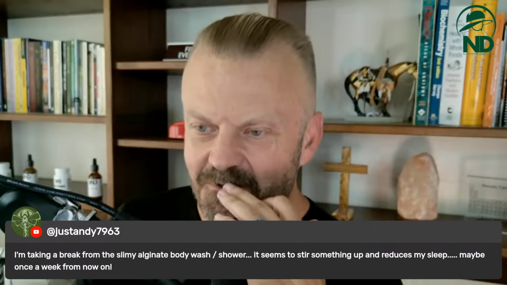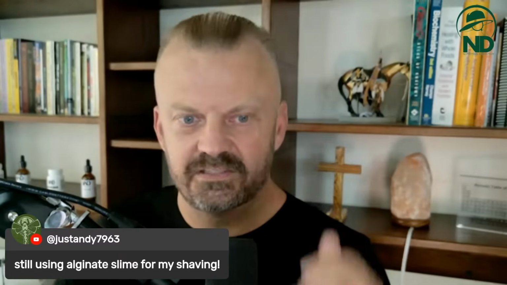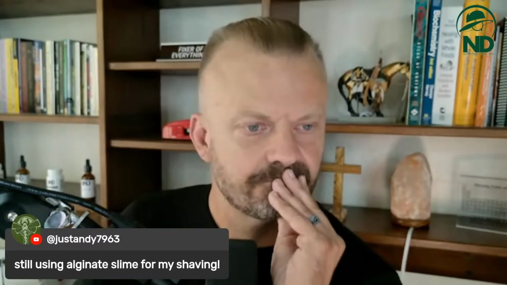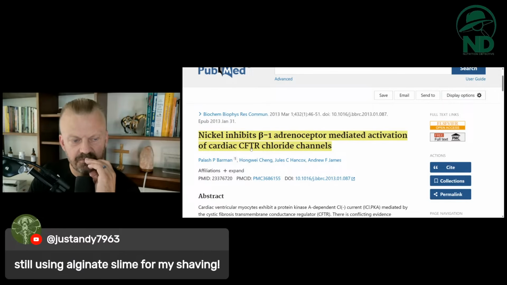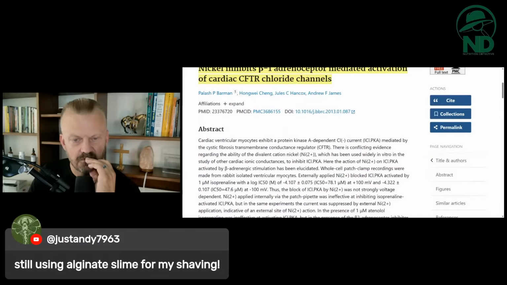You said he's still using the alginate slime for your shaving. Cool. Let me just go, I'm going to do a quick search here. We're going to go nickel, cystic fibrosis. Let's go see what we get. Of cardiac CFTR chloride channel. I believe that CF, yeah, cystic fibrosis transmembrane conductance regulator.